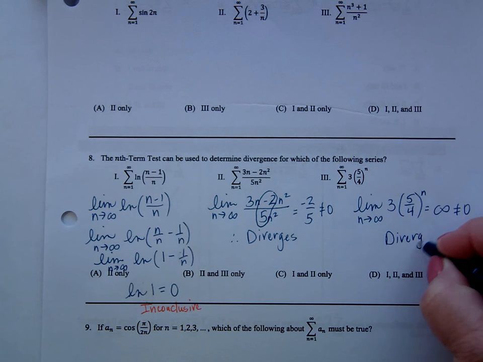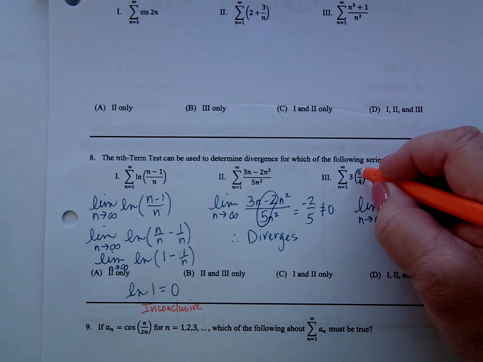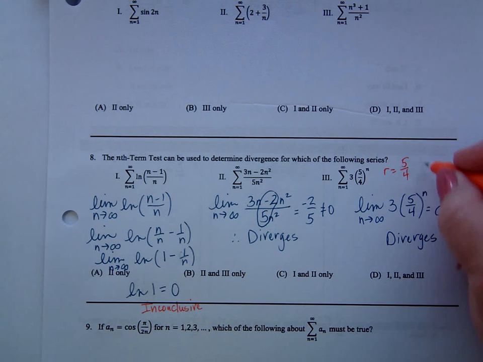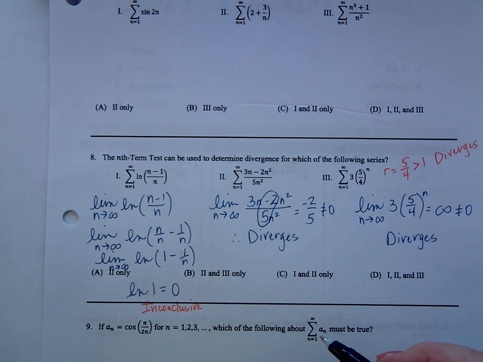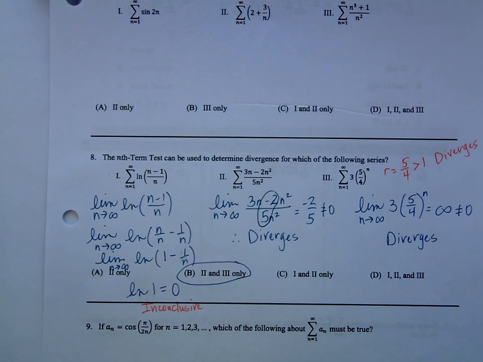Now you might have been able to just check that out right off the bat, because see how it's in a geometric form? If it's in a geometric form, my r is 5/4. And if r is 5/4, it's greater than 1, and I know that it diverges by the geometric series test. So it's kind of one way or another, but since they said in the directions use the nth term test, that's what we did. That means that my answer is B. 2 and 3 are diverging by the nth term test.